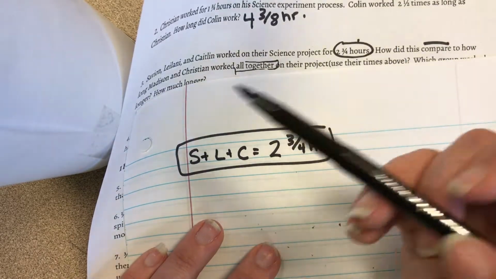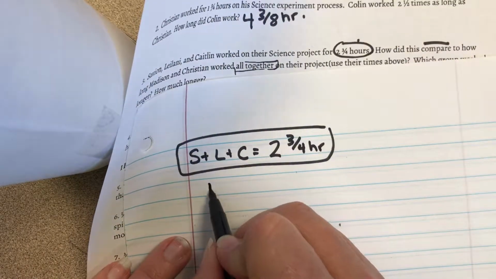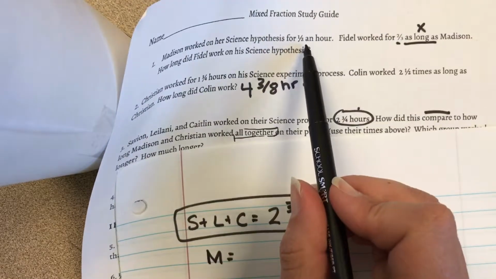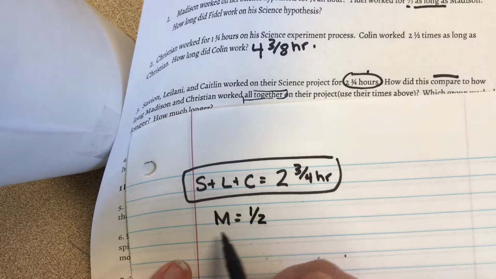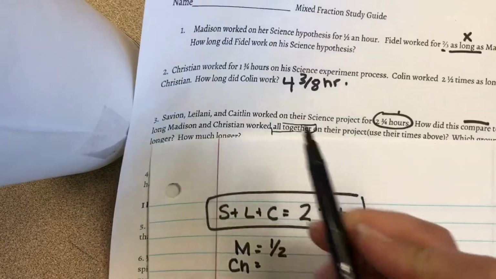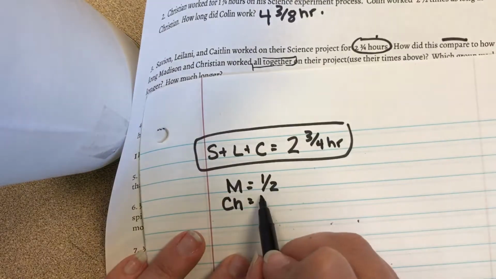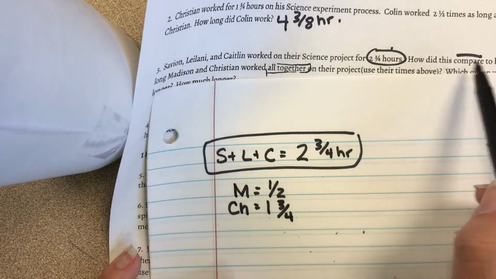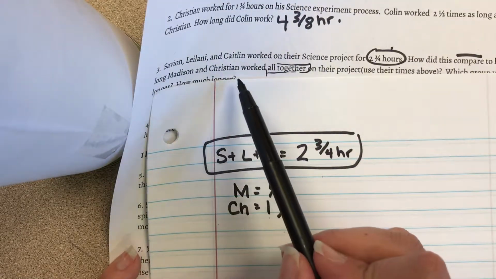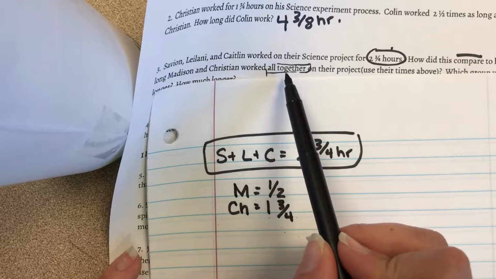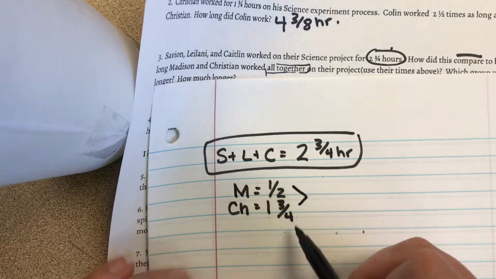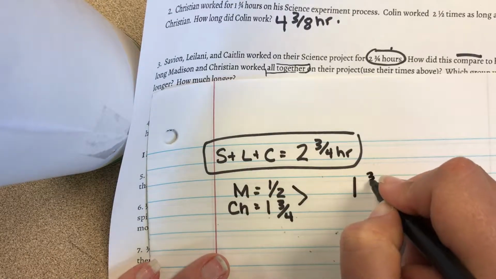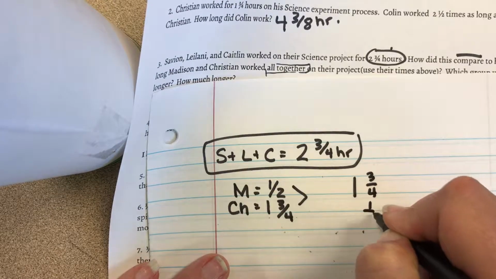Let's see if I can find Madison and Christian's. Madison was half an hour. Christian was 1 3/4 hours. The question says, how does this compare to how long Christian and Madison worked all together? So I have to put those together. That means add. I'm going to put my biggest one on top, smallest one down below.